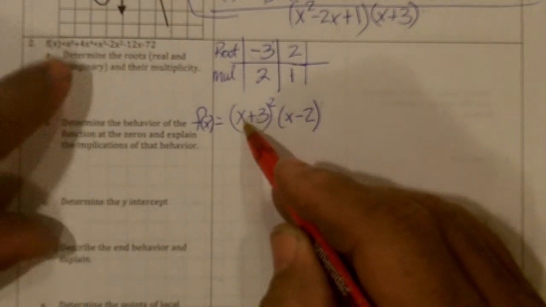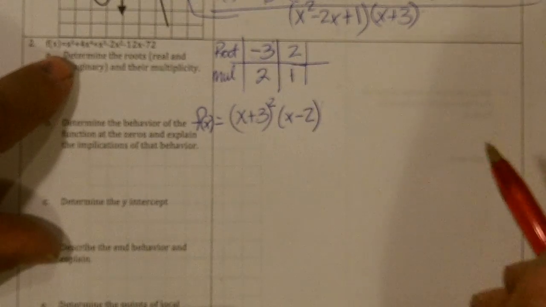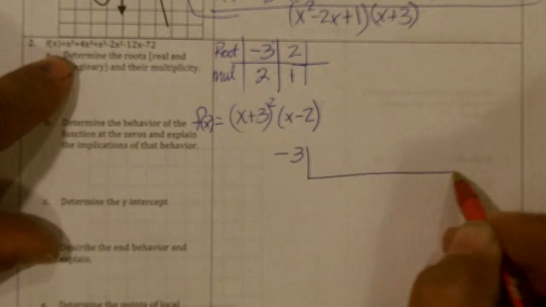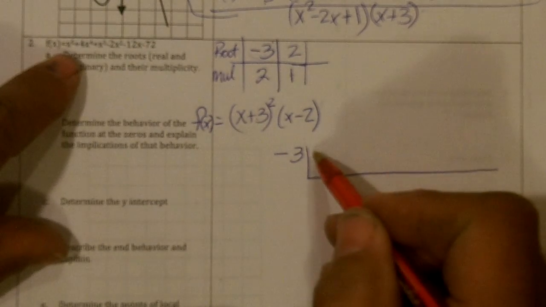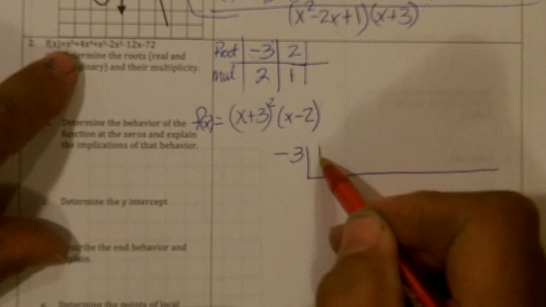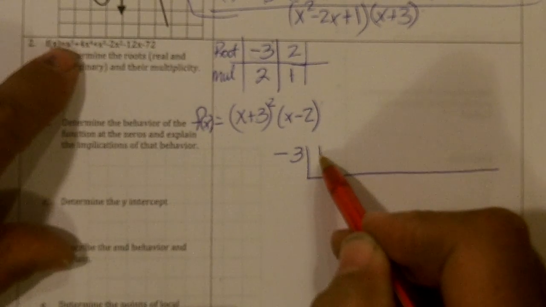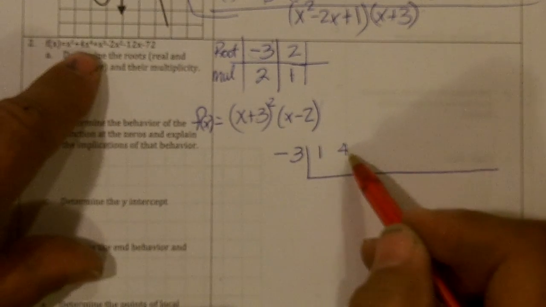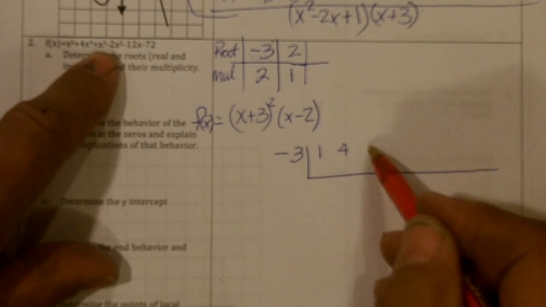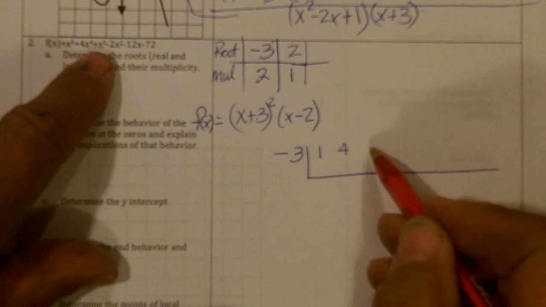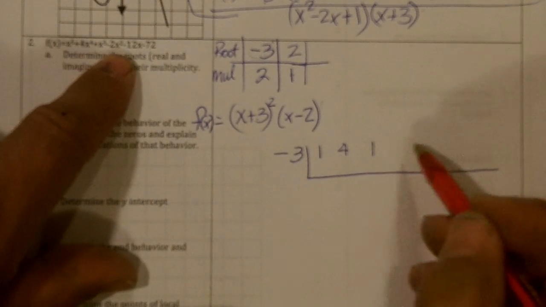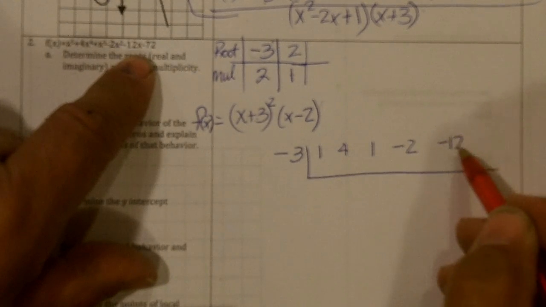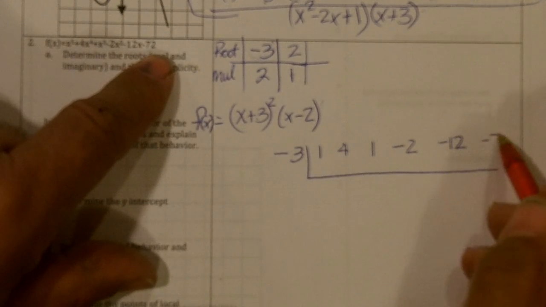But I'm going to do the synthetic, which means you take the root, the -3, and synthetically divide it into this by putting down the coefficients. There's 1 x to the fifth. There's 4x to the fourth. If we were missing x to the third, I'd have to put 0, but there's 1x to the third. There's minus 2x squared, there's minus 12x, and then a minus 72.